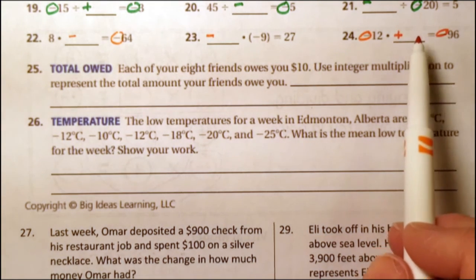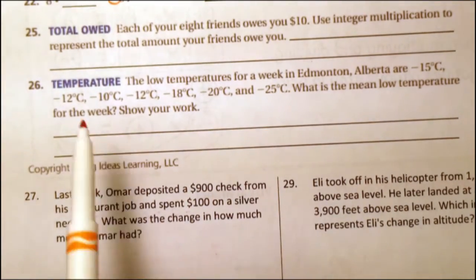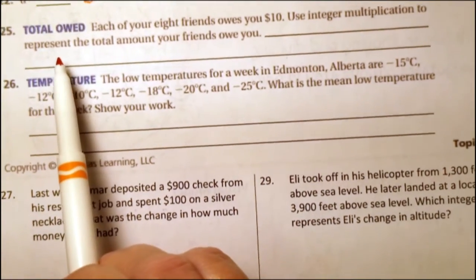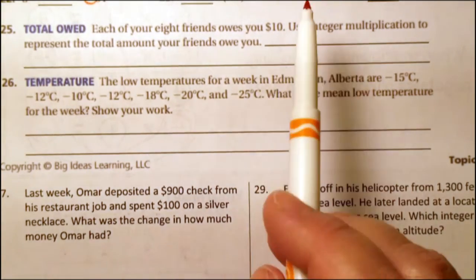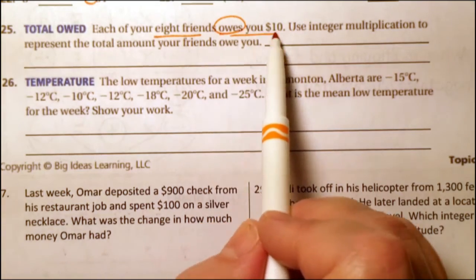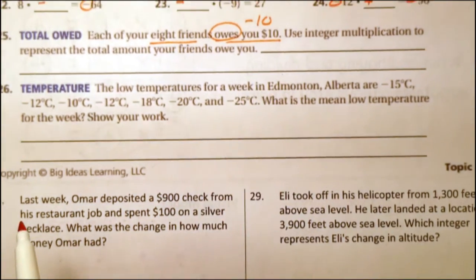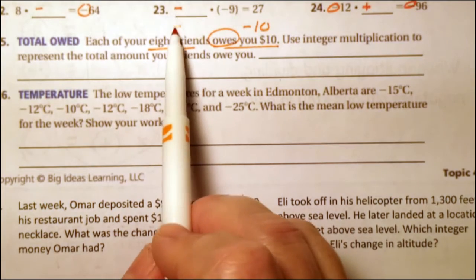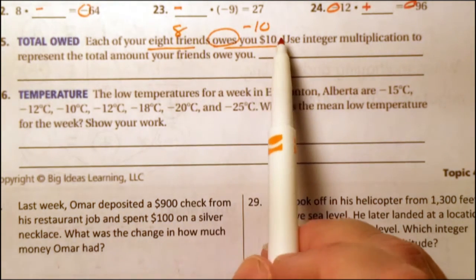So it's positive 8. Number 25, total owed. Each of your 8 friends owes you $10. So we've got 8 friends and each owes $10, so this is going to be negative 10. And you have 8 friends, and each is negative 10.